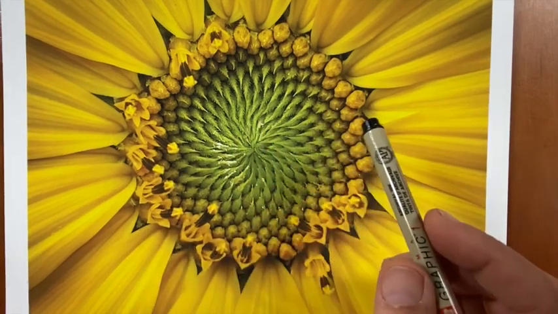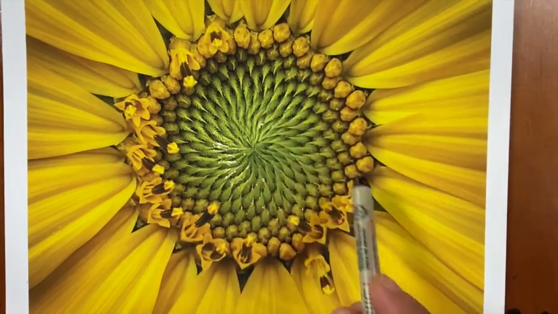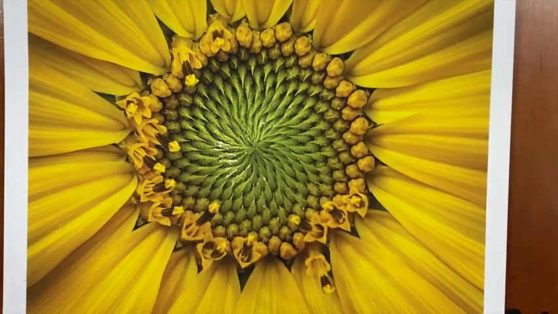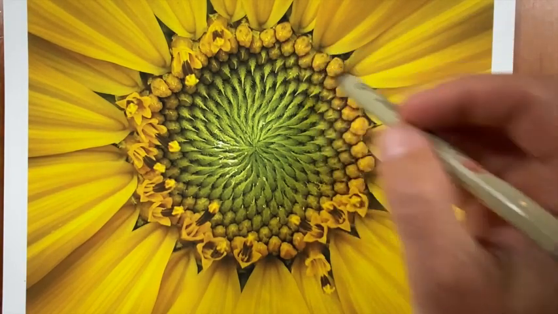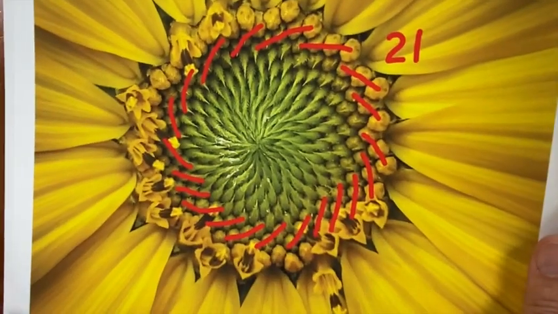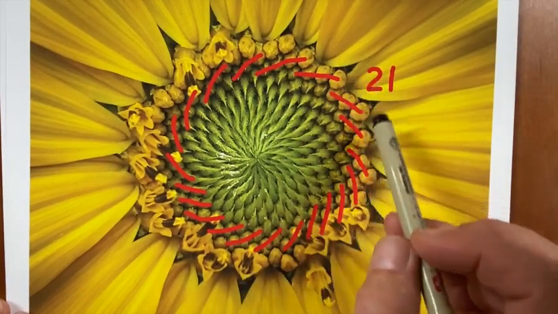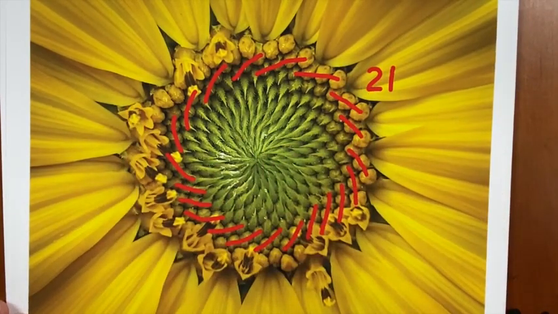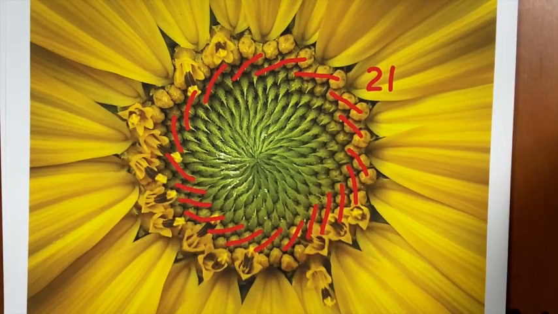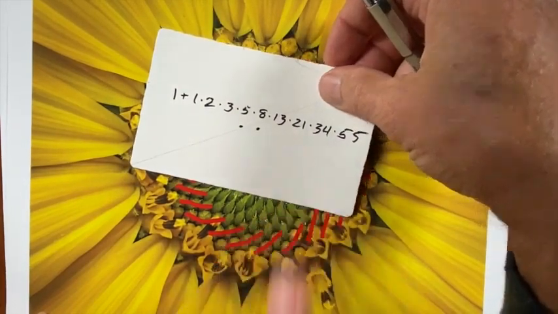Again, like on the pine cone, you can see there are these spirals coming out. So let's look at the spirals that are coming out in this direction. And if we were to count them, I did it by putting these marks on the screen. So there are 21 of these spirals going in that direction. So remember this? There's the 21. There it is right there.